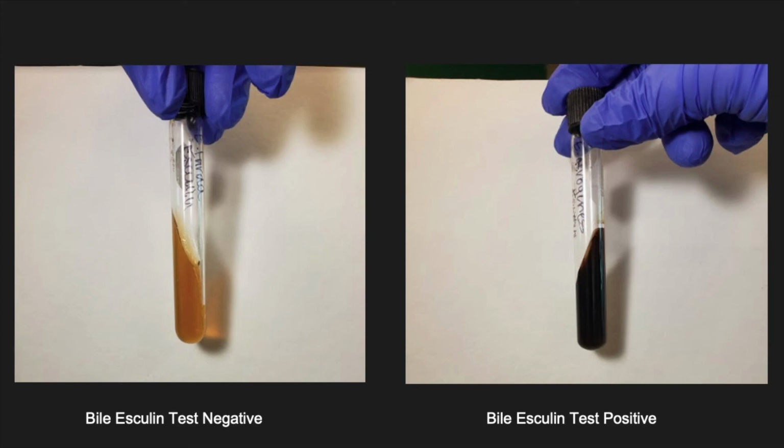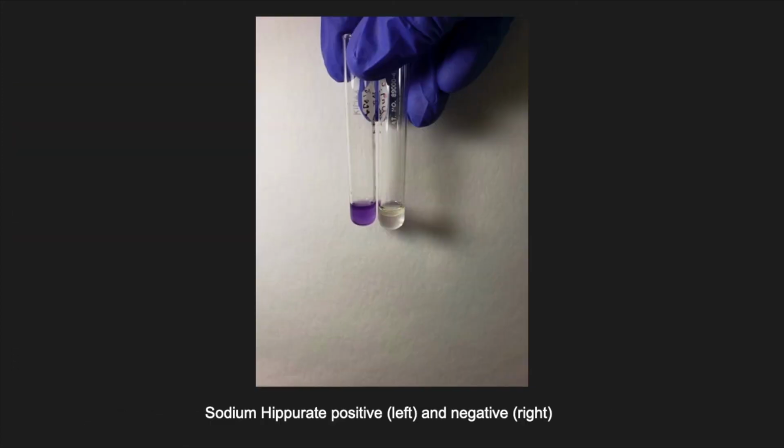And this last slide here is just showing you the different results for sodium hippurate positive and negative test after adding our ninhydrin reagent. And what this shows is on the left we have the color change to purple, indicating that a positive test has occurred, and on the right we have the negative test. That's all I have for this one.